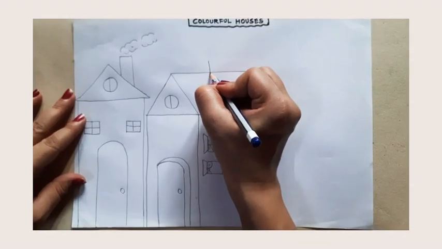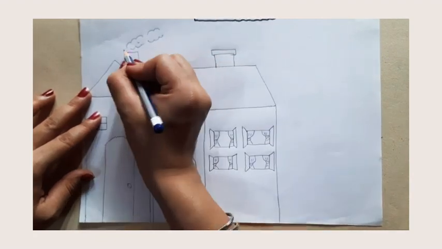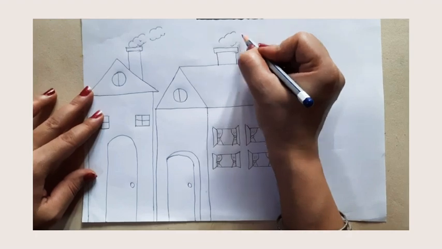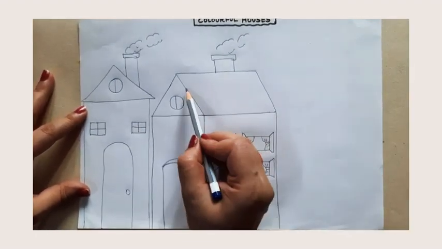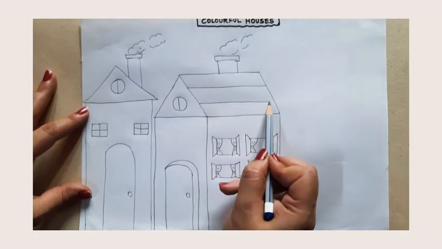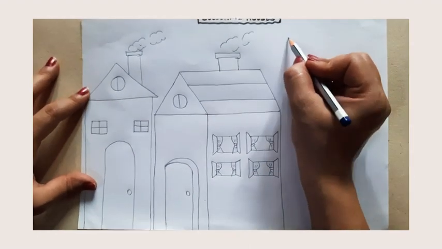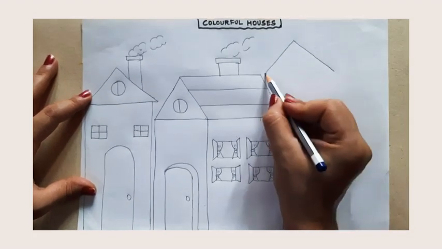Let's add a chimney for this house also. Done. Now in the topic playing with a ball, you've learned how to make bricks. So you can make bricks or you can make a simple pattern if you wish to. Otherwise you can leave it like that. Let's make another house, children.